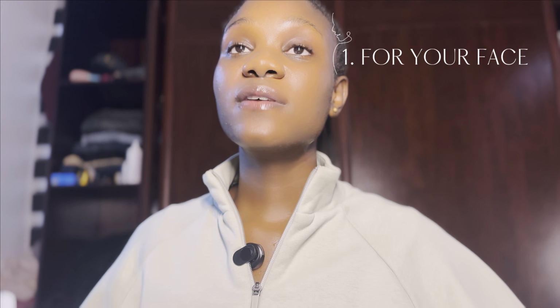The first use of this product is for your face as a toner. After washing your face, you let your face dry, then you use this as a toner. Most people use it with cotton pads. People like me, what I do, I just pour it on my face because it's more effective if you do it that way. But most people use cotton pads, which is just wasting it. If you have watched my videos, you know how I talk about not using cotton pads for your face. Now, after using it on your face, you continue with your other routine.